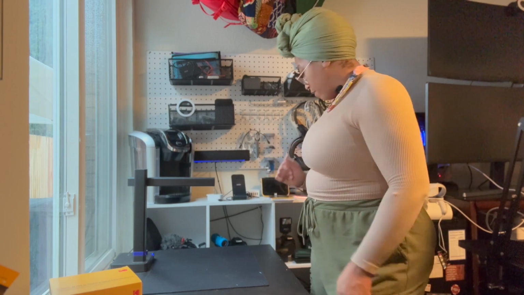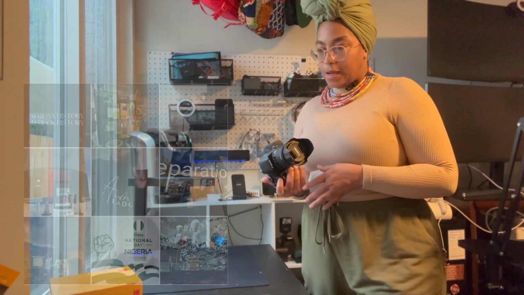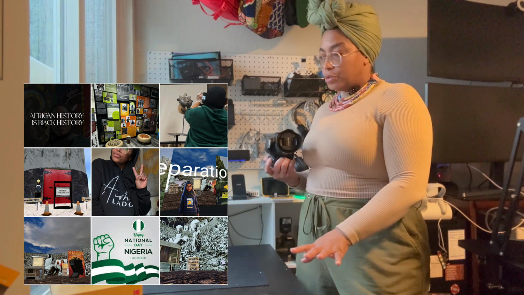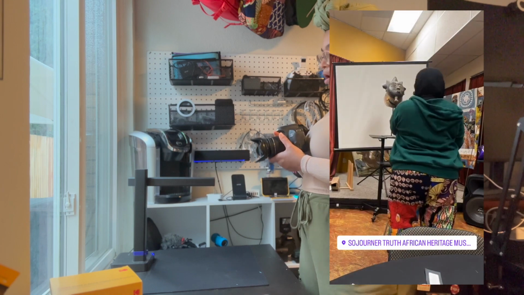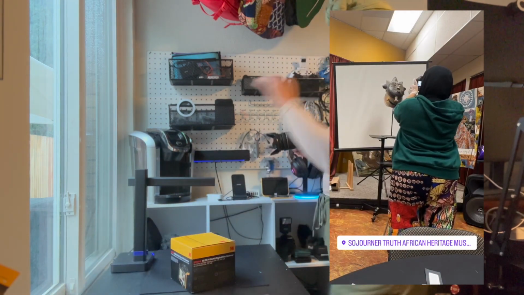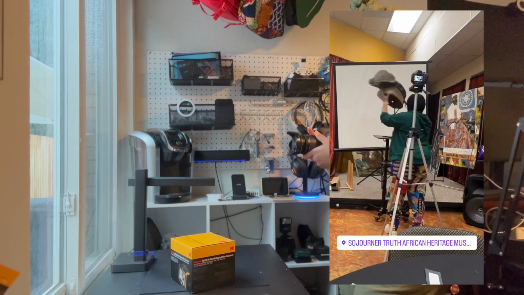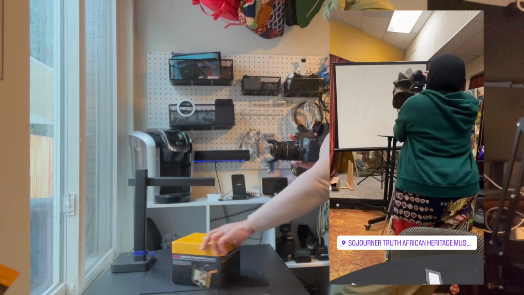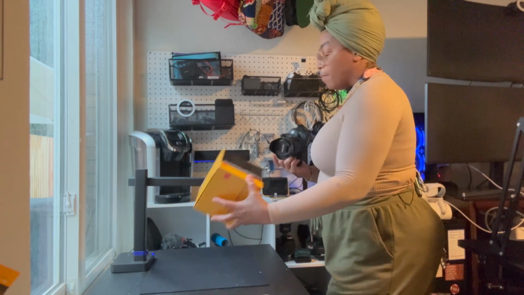I also have my DSLR camera. You may have seen photos on Instagram of me working on 3D objects, like really large statues. I will take photos of that object from all sides. So I have the African statues and the artifacts or masks that I'm working on. I will take a photo on the left, the right, the front, the back, sometimes the top, and even the bottom using my DSLR camera.